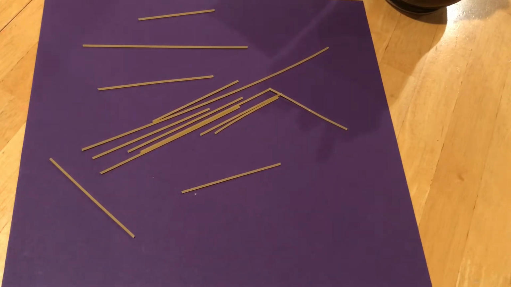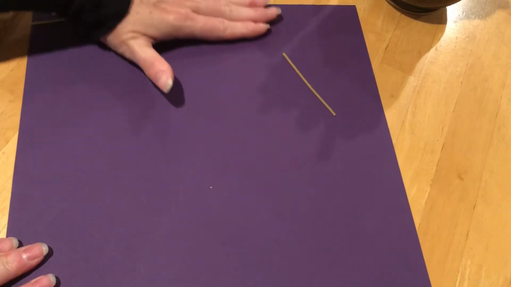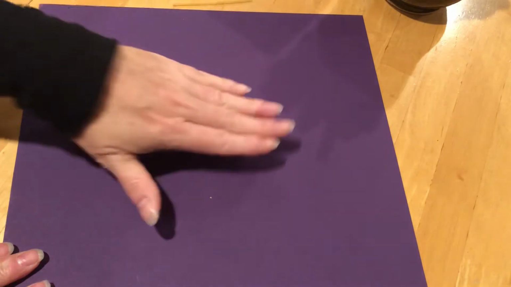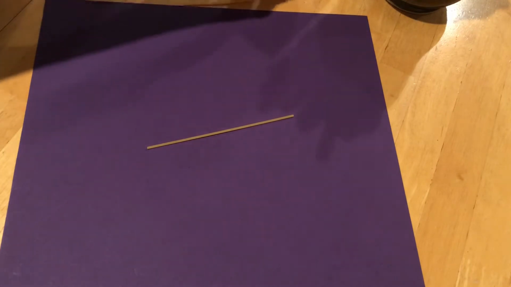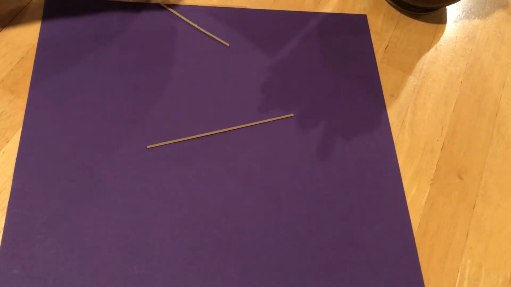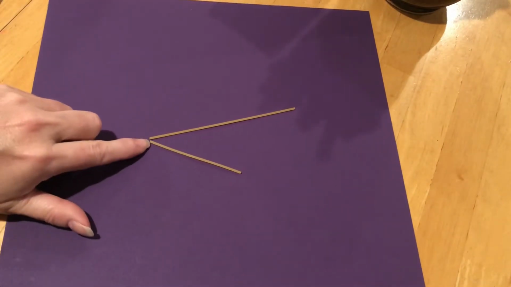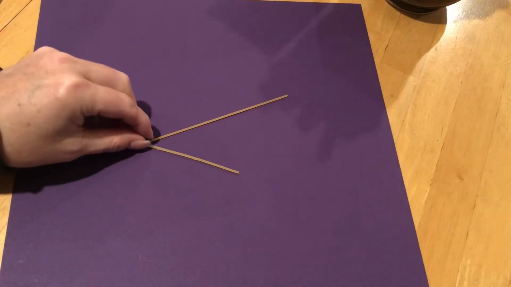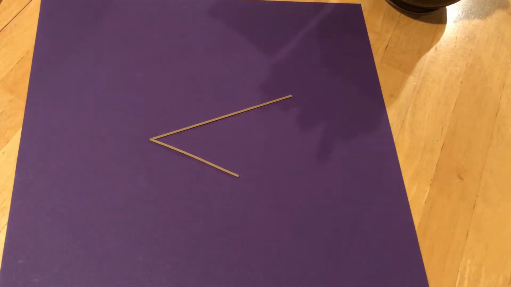Okay, do you have your spaghetti of different sizes? Good job. Now, what we're going to do today is, I'm going to push this off my work mat. You might like a work mat also, and I have chosen a dark color so that you are able to see my spaghetti on it. So I'm going to take 2 pieces of spaghetti, and they are not going to be the same sizes. And when I put the ends together, what I have formed is an angle. Have you seen what I've made here, boys and girls?